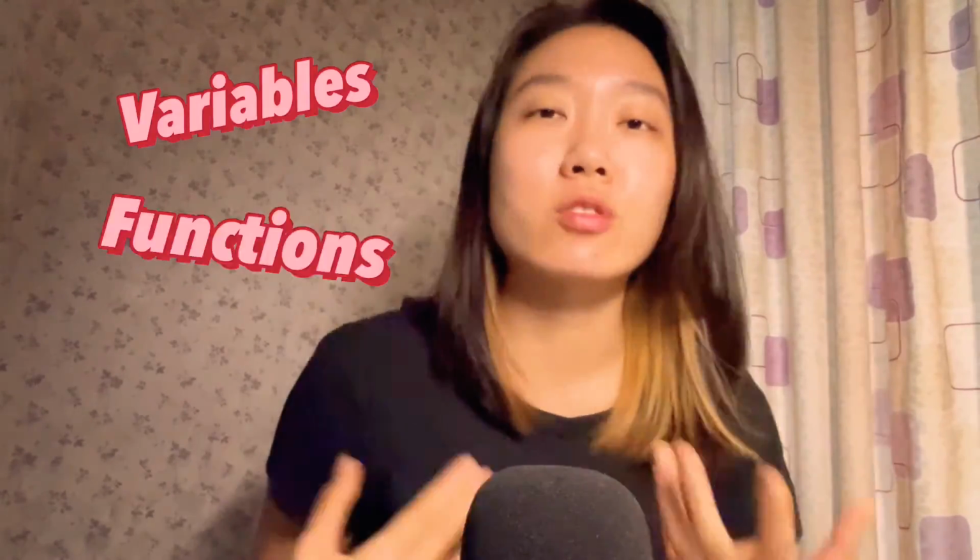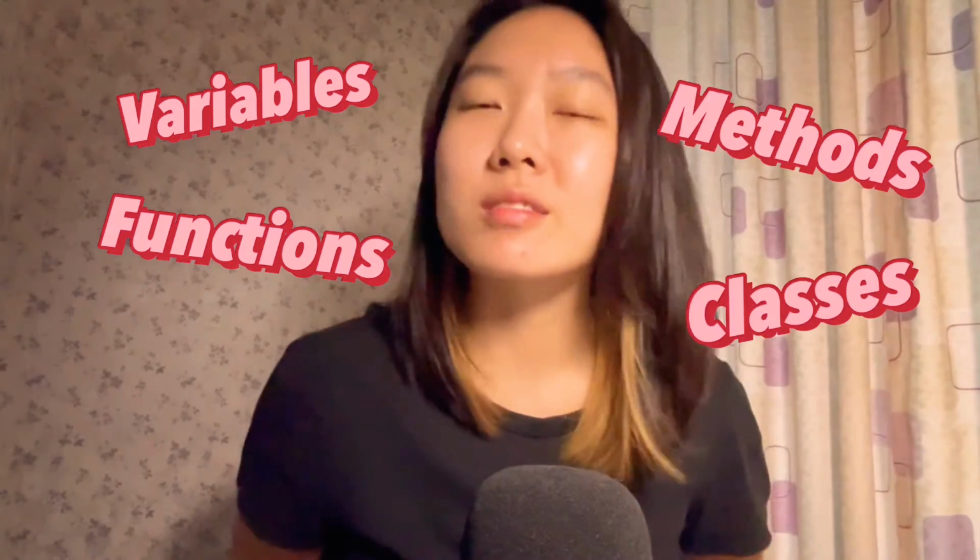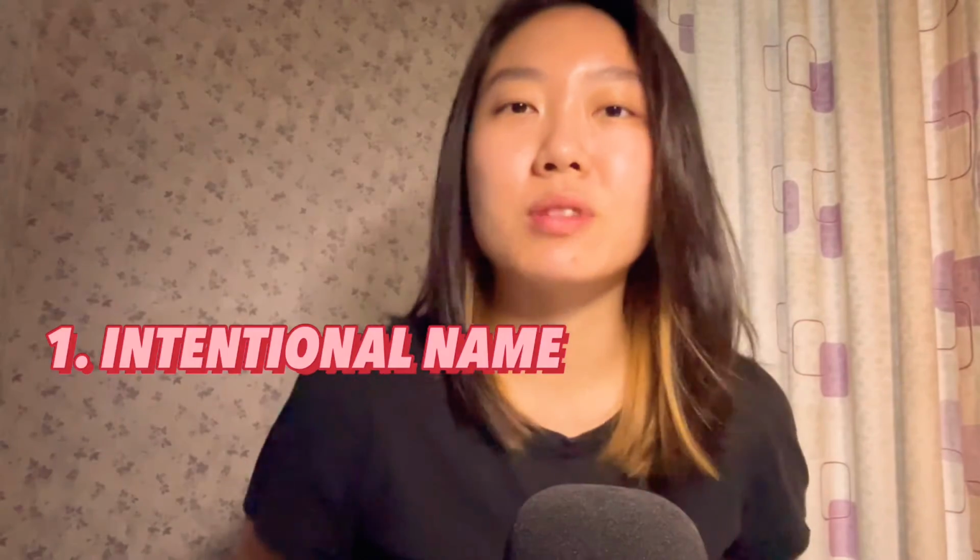So there are 8 rules you have to follow when naming your variable, function, method, or class. The first rule is using intentional names. What I mean by that is every name you give to your class, your function, your variable has to have a meaning. You have to understand what the name does by just looking at it.